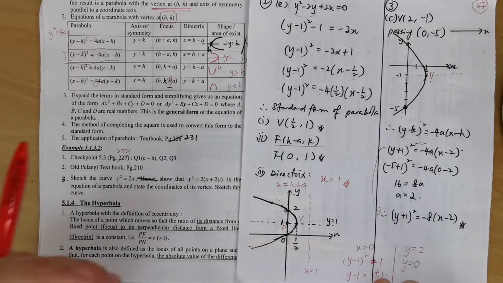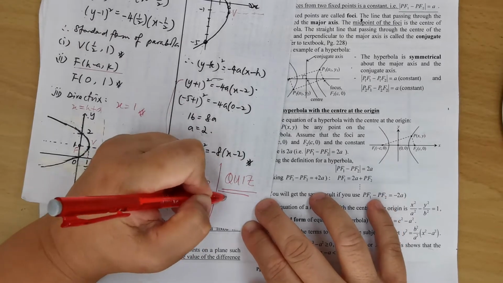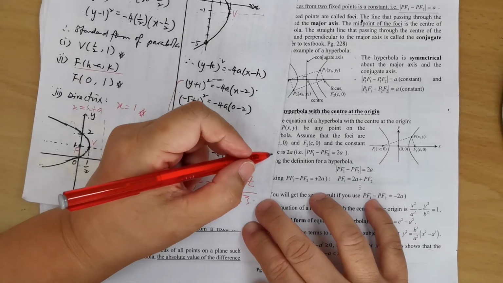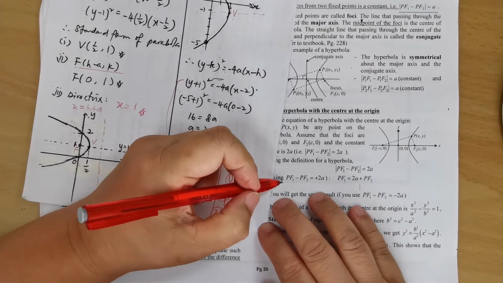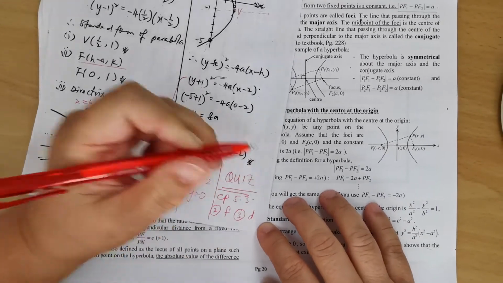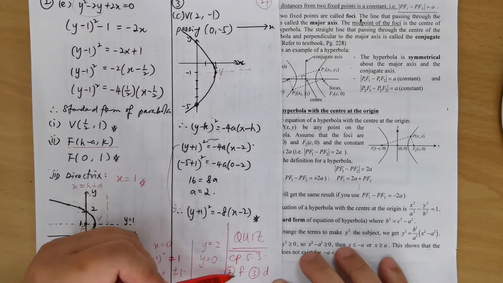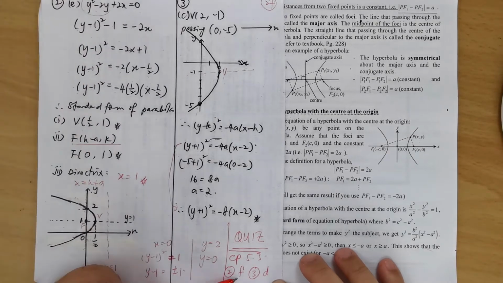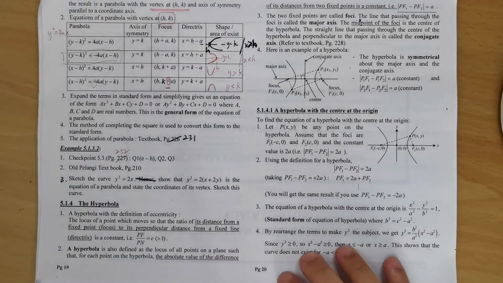So for question 3, you have another 3 questions. After this, I want you to do the quiz. After you finish this video, remember, you do checkpoint 5.3. I want you to do question 2F and question 3D. Or else no exercise. So do these questions as your quiz. After this video, we have one more example. Then you can do your quiz and upload it into the Google Drive.